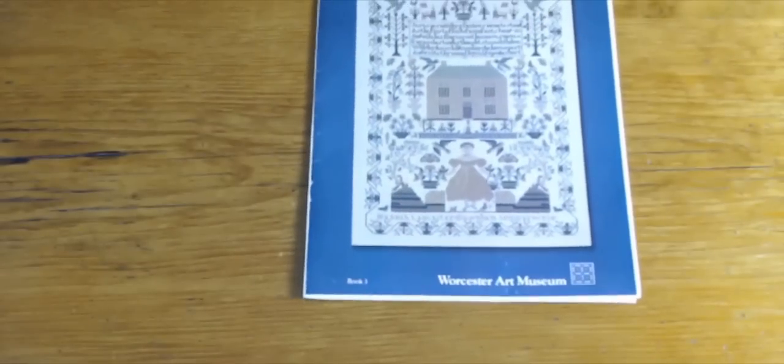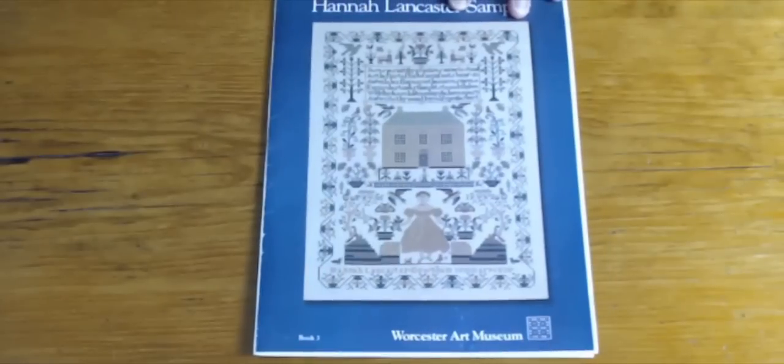So samplers, what am I thinking about for this next year? I have a couple things on my radar, and in my quilt life, I have kitted my own projects with my own fabric. And so I'm kind of wanting to explore that with samplers. And one sampler that has just been eating away at me is Hannah Lancaster.